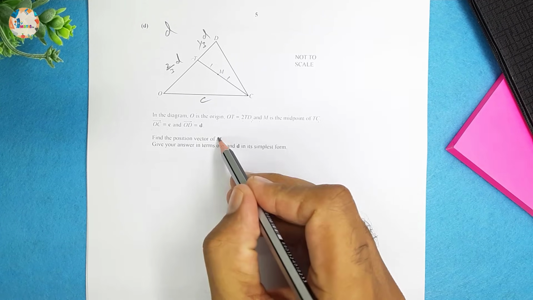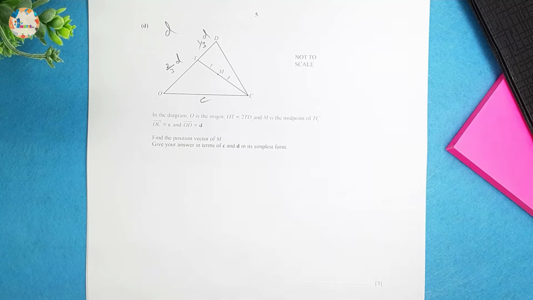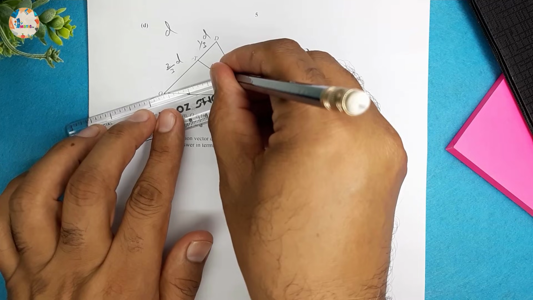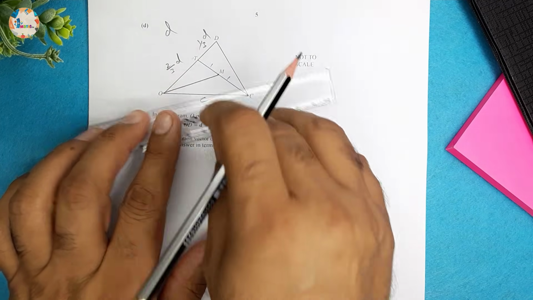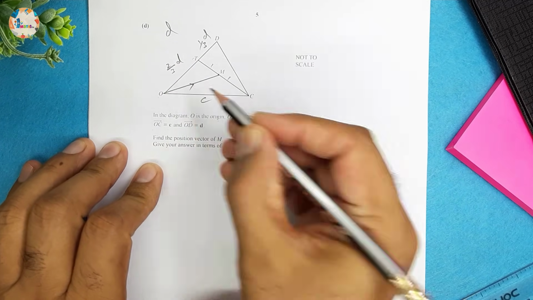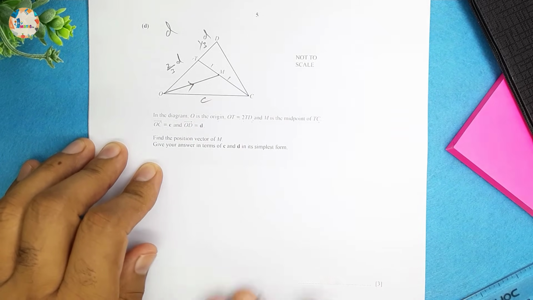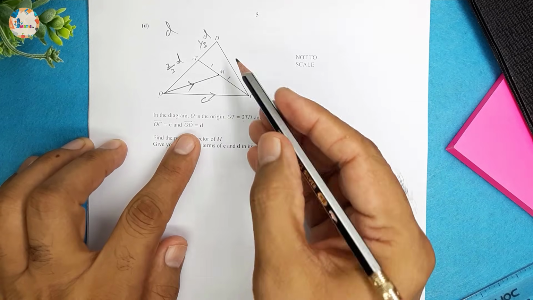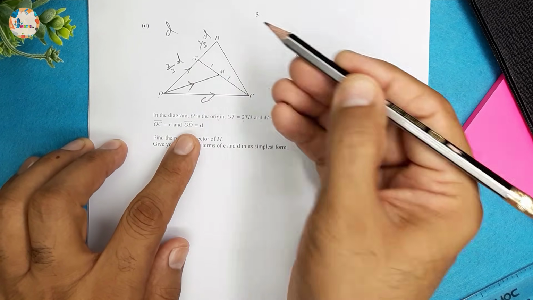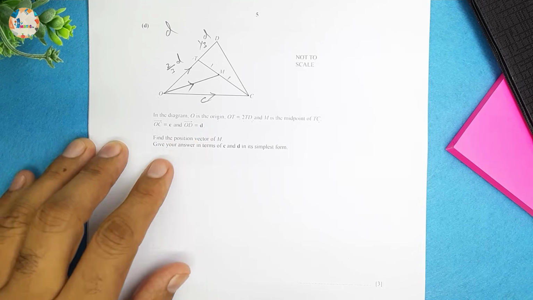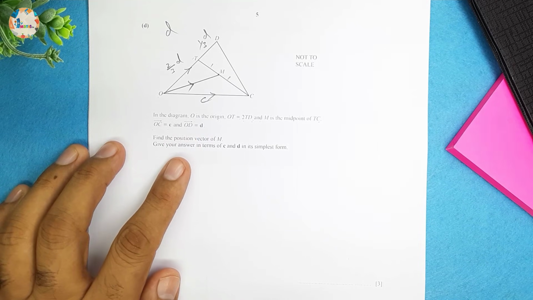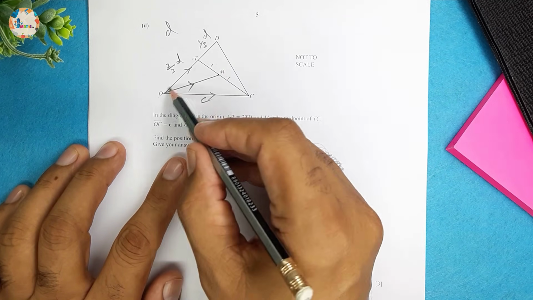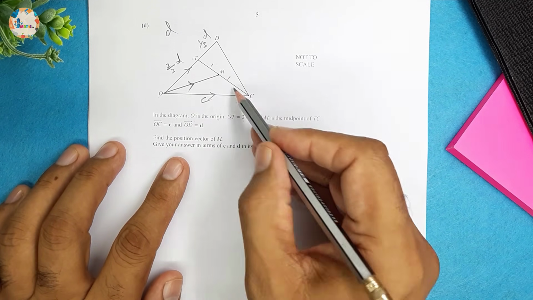Find the position vector of M. To find the position vector of M, we can join M with the origin. If we join M with the origin, this will be the position vector of M, and we know this is OC in this direction and OD is in this direction. So directions are also important for this one. So we need this. We can take this route or we can take this route.